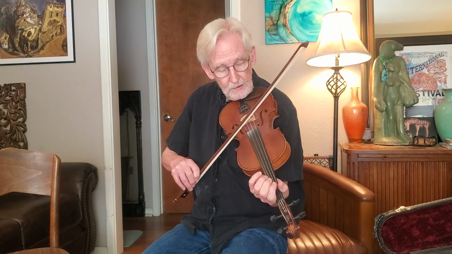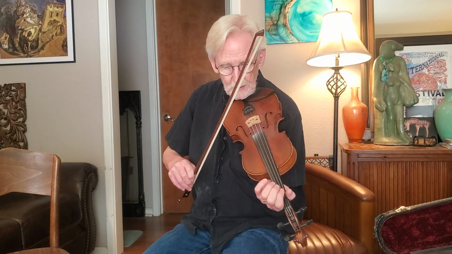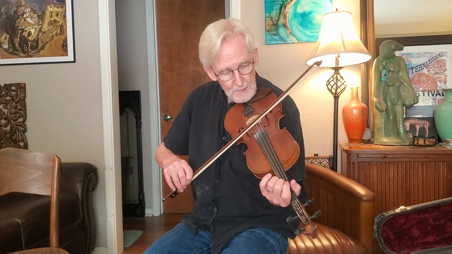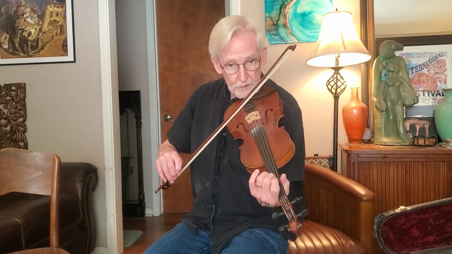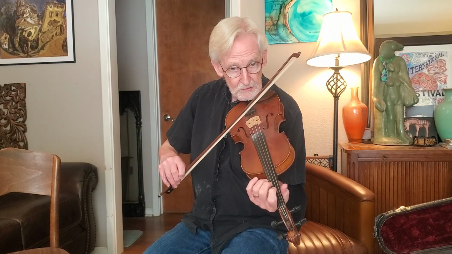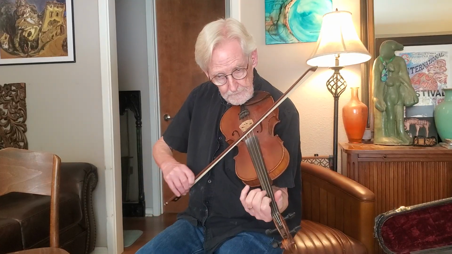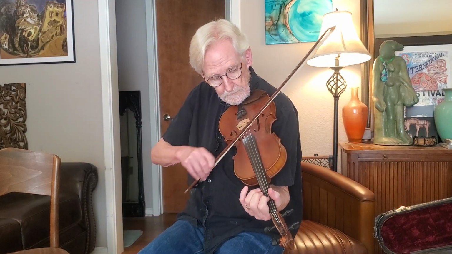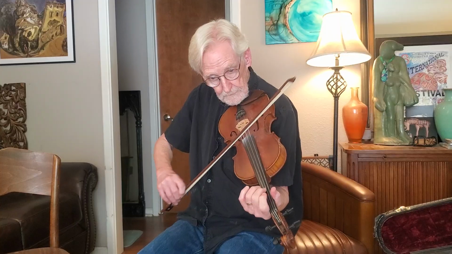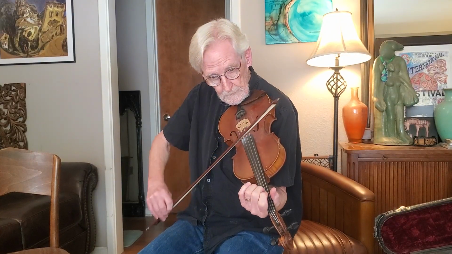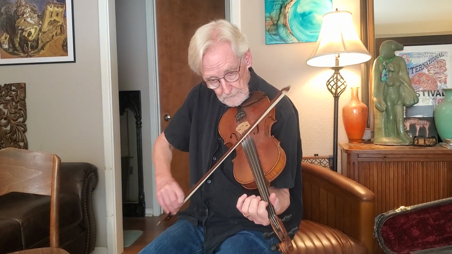Now, if I add the 5th string, it's the E string. It's the skinniest string, on top of the one that I'm fingering. I'm only fingering the 2nd string, the A string, but I'm playing the 2nd string and the 1st string, the A and the E string. This is what it sounds like. Okay, so that's called double stops.